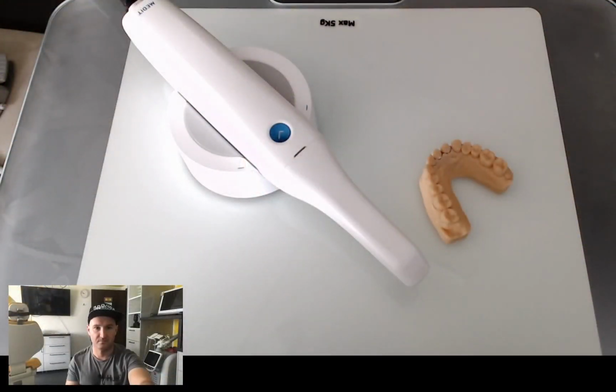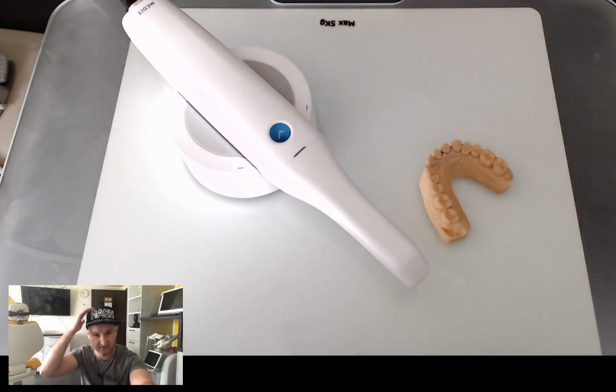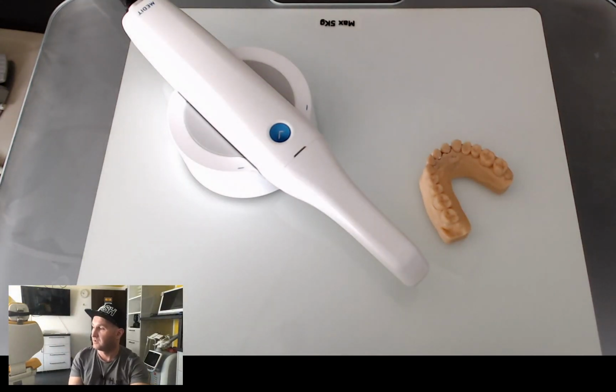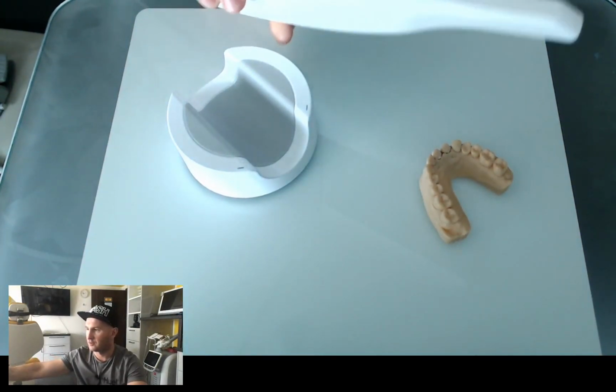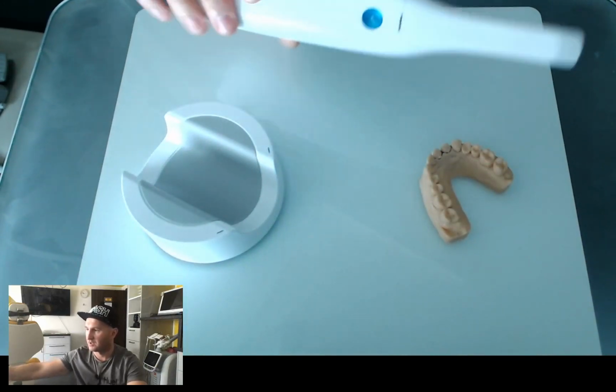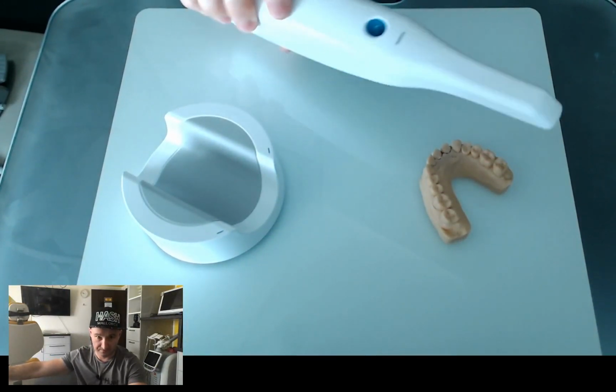And for the first shot, as I thought it would be the best option, we are going to talk about intraoral scanning today. What I mean is I would like to show you how to properly perform an intraoral scan, because it is not as easy as it looks.